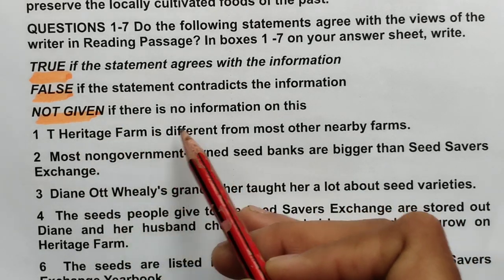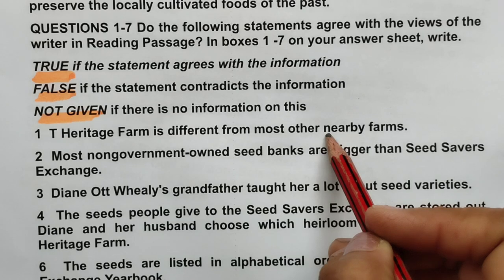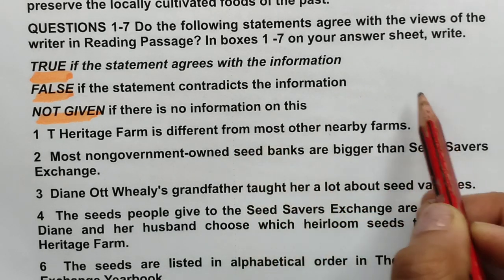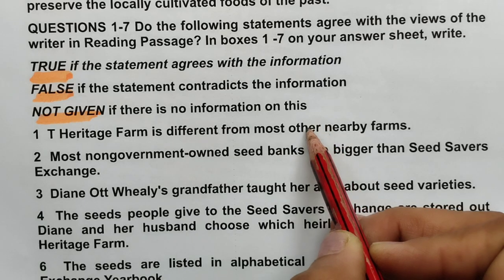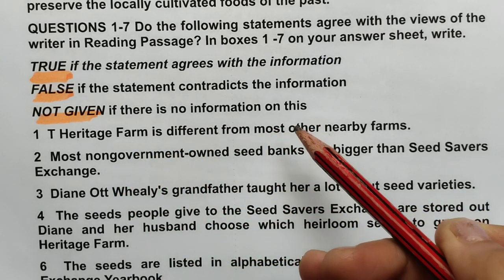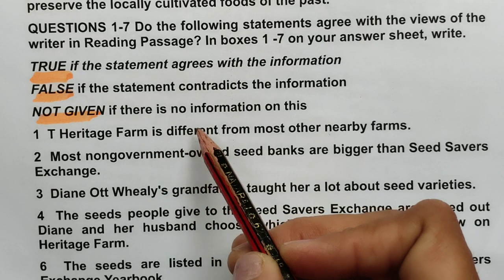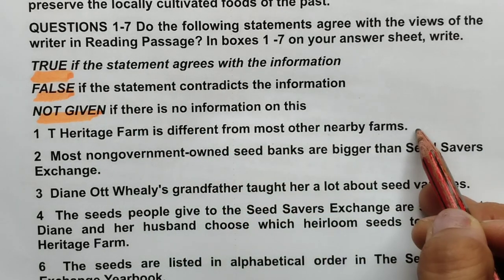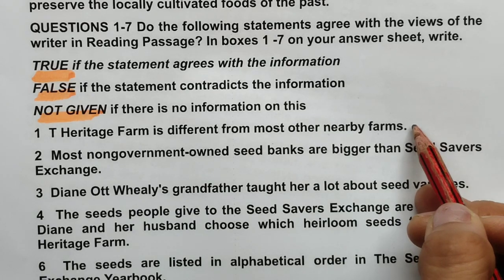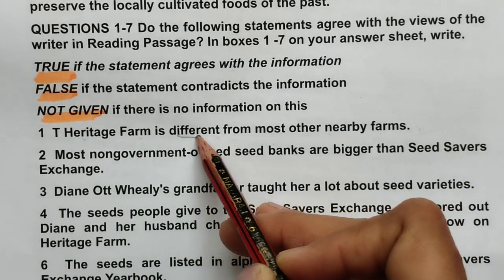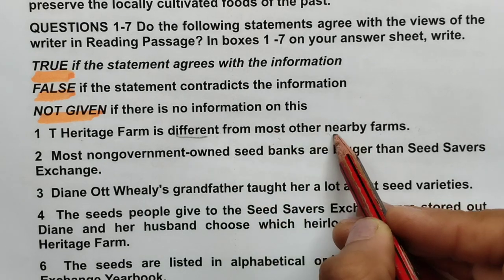I will read the question statement, try to understand its meaning, and come out with one or two keywords. Those keywords will take us to the location. And IELTS reading tips and tricks. What is tips and tricks here? Definitely this is first type of question. First question location you may get in first or second paragraph. Let's start. Heritage farm is different from most other nearby farms.